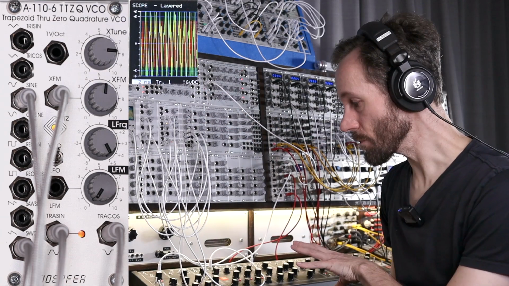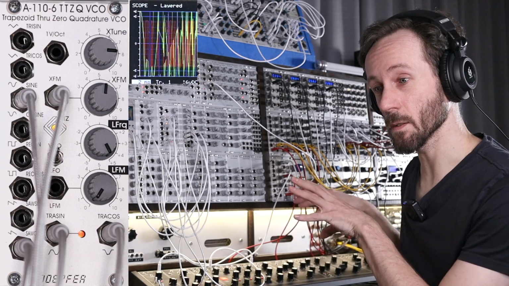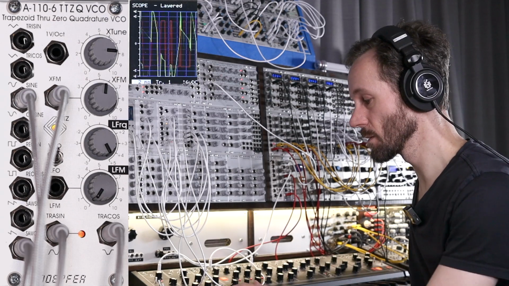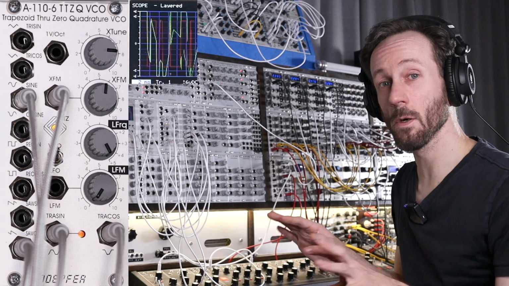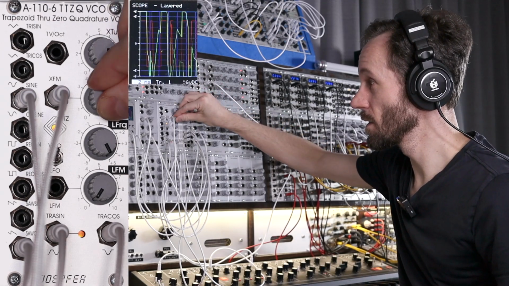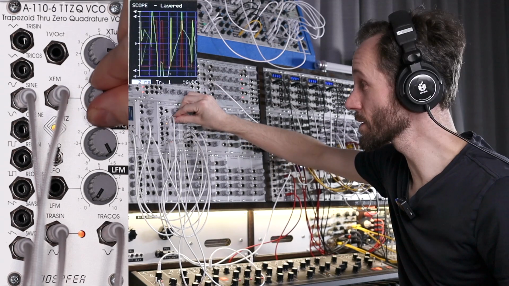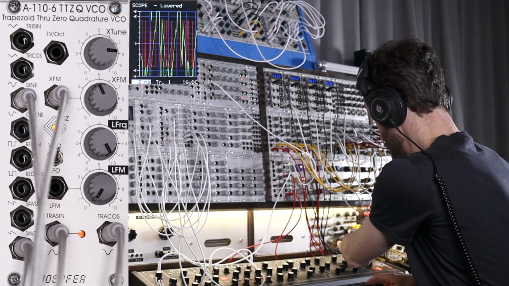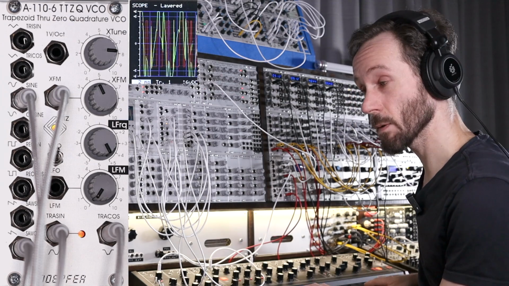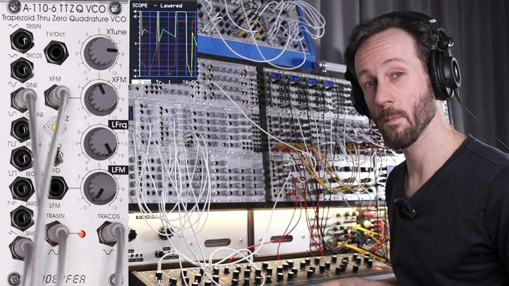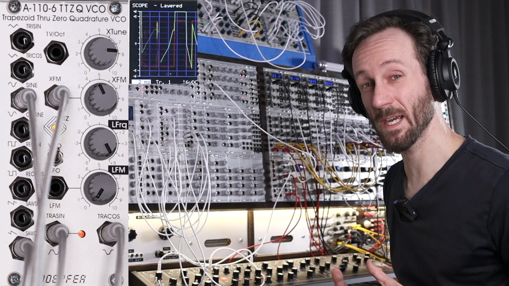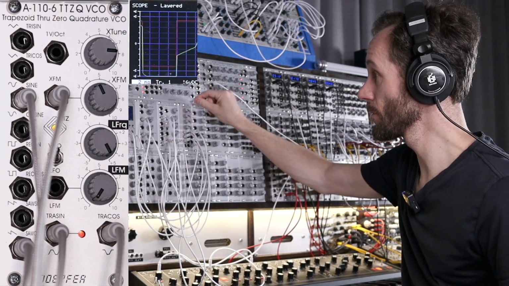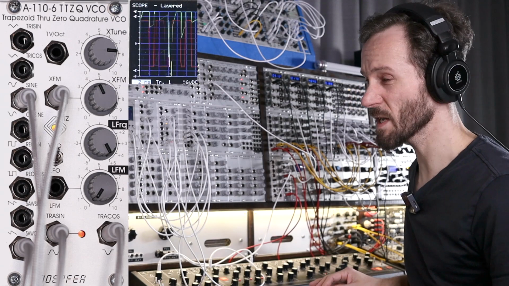I'm now frequency modulating the oscillators, the extra oscillators from the matriarch with an LFO at audio rate. So totally not advised if you want pretty sounds. Interesting, as I would say. It's the sound of chaos, it's the sound of destruction. It's sounding so evil.